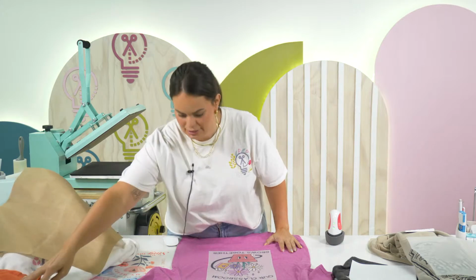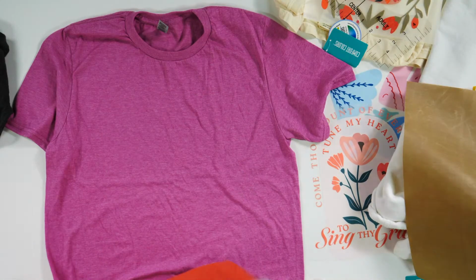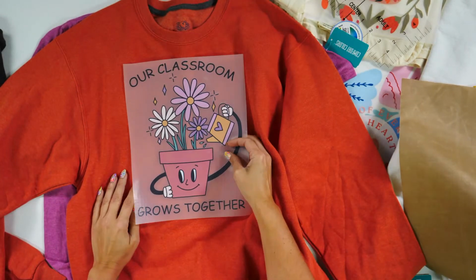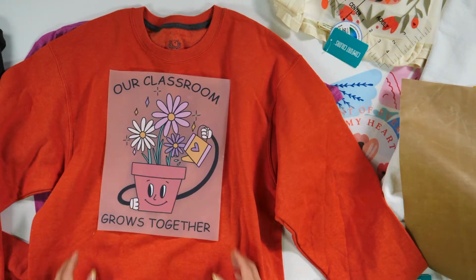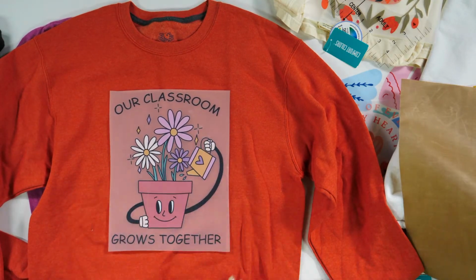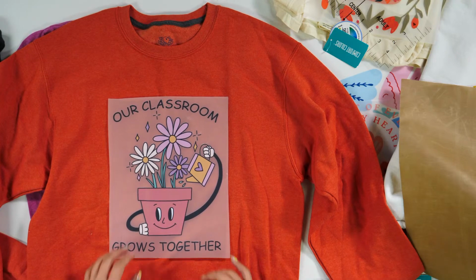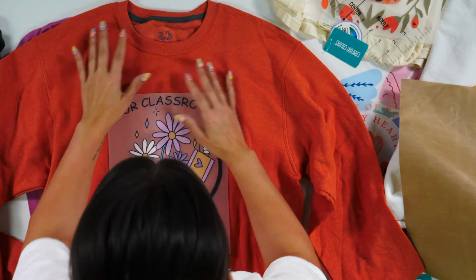I don't know if I like that as well as I thought. Because the flower is purple and then the pot is orange, I wanted it to still pop. Do we like that? I think that's cute. Do you want me to get a white or a beige?